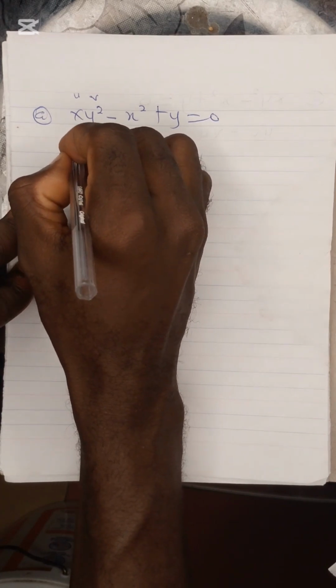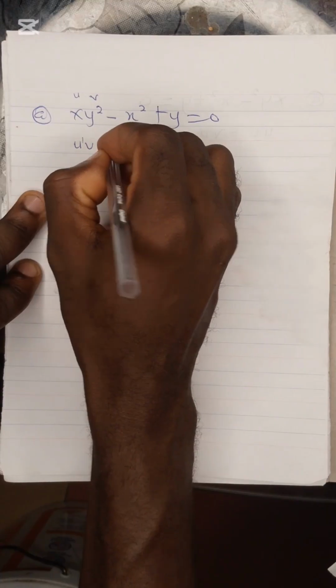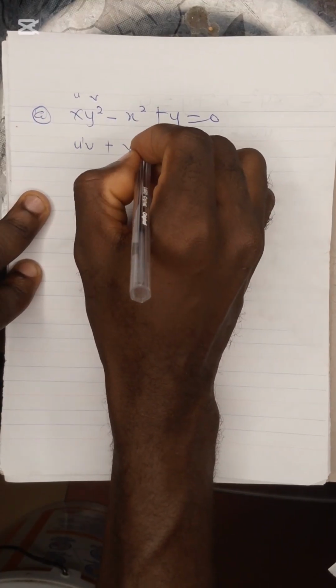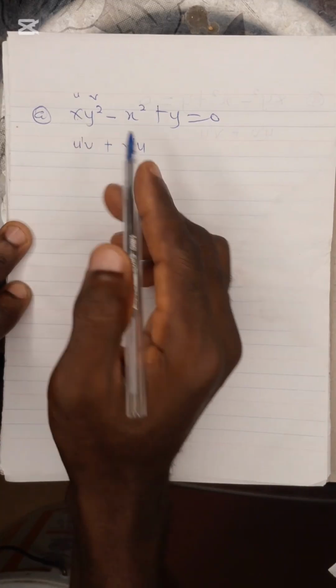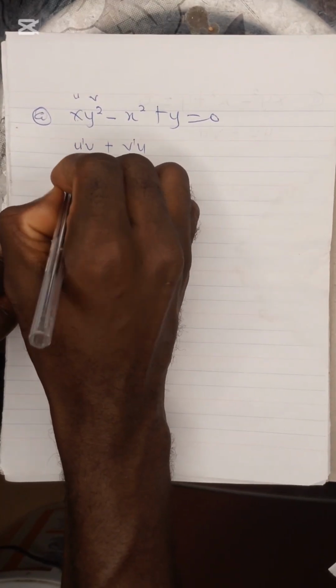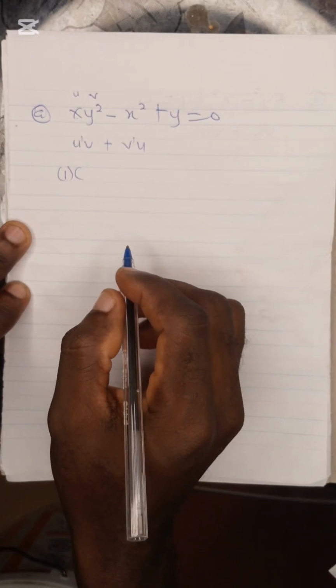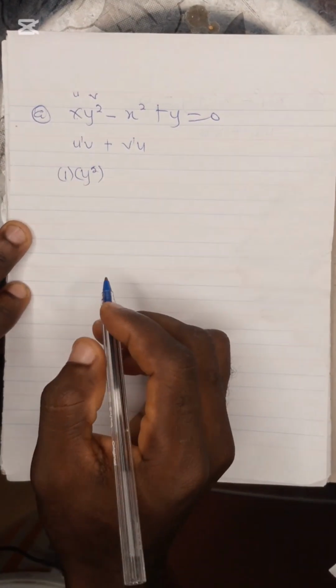It is u prime v plus v prime u. So we first have to differentiate x. That will give us 1. And remember, if it is 1, you can even decide not to write it. And then we multiply by y squared, where y squared is our v.